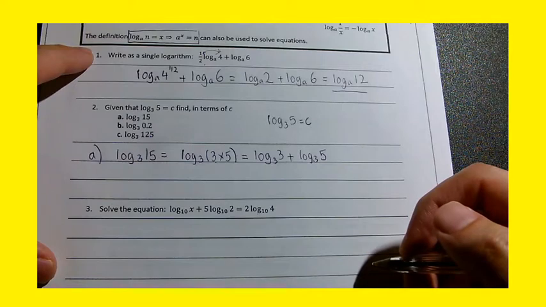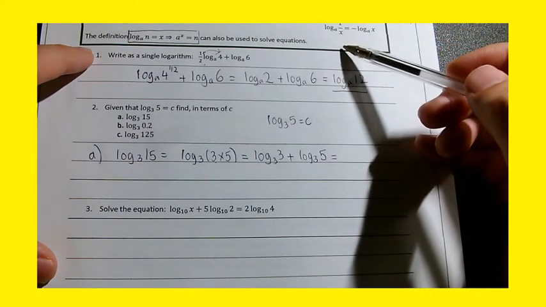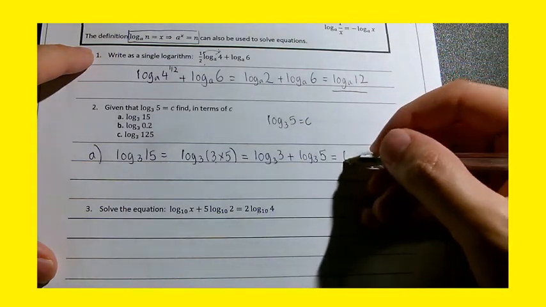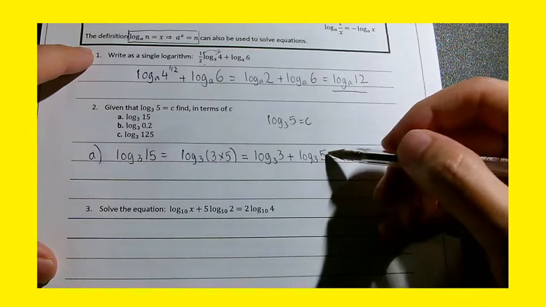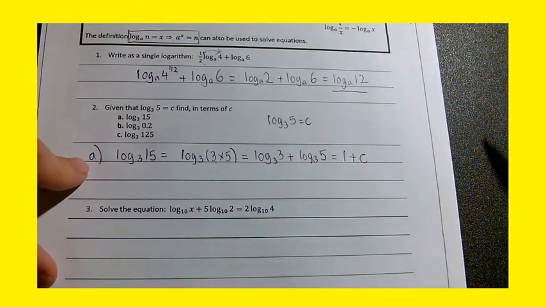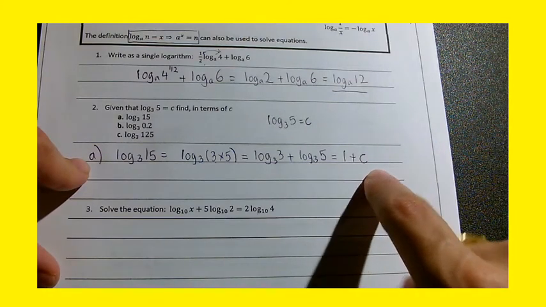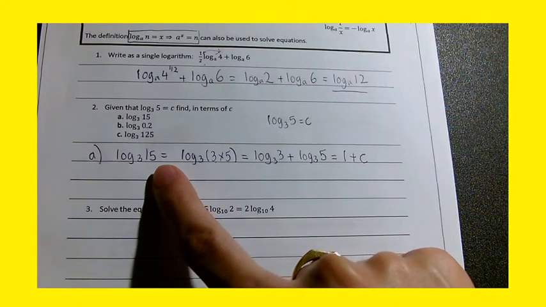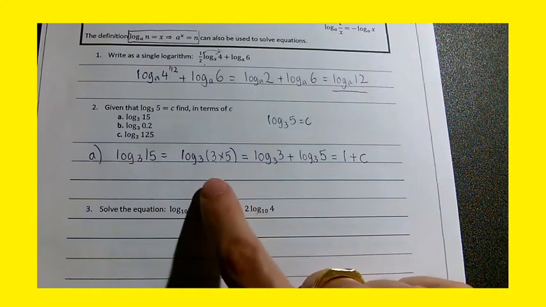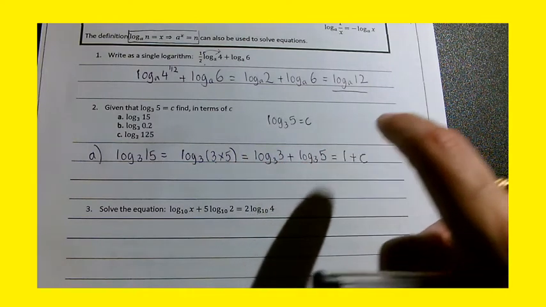Okay? And if you remember the useful hints that we've got on the top of the box here, log base 3, 3, that has a value of 1. And log base 3, 5, that has a value of c. So part A can be rewritten as 1 plus c. All we've done is think to myself, how can I rewrite 15 in terms of products, and then how can I use my knowledge from there?